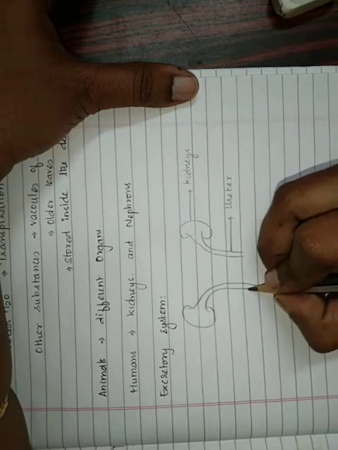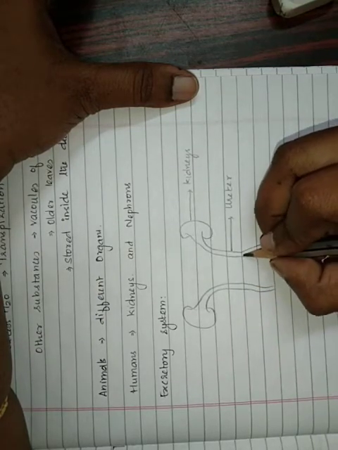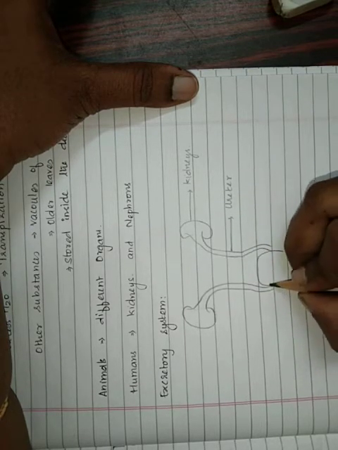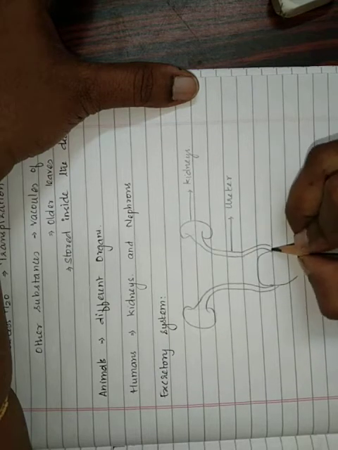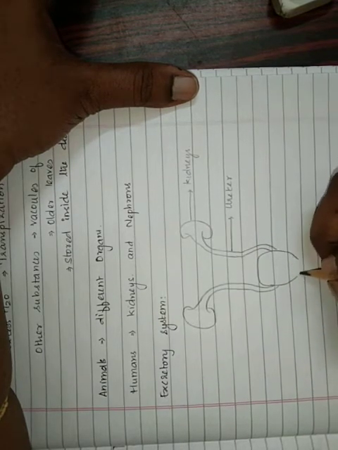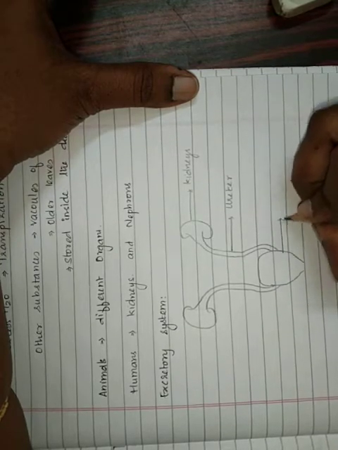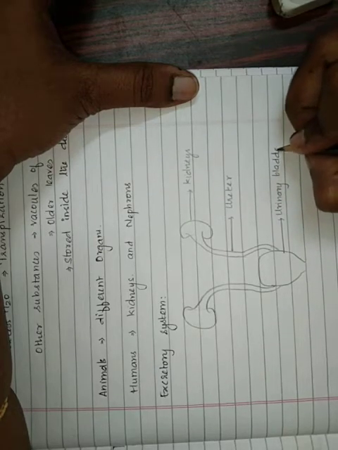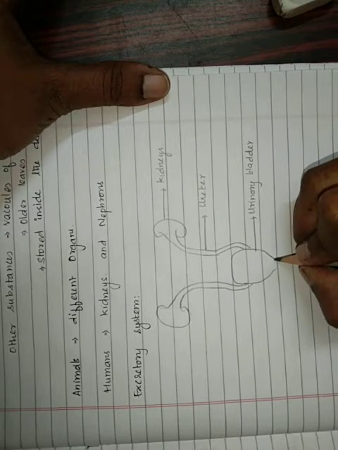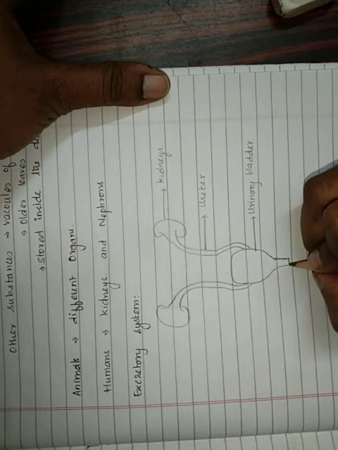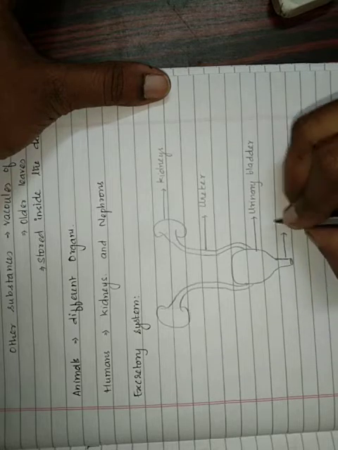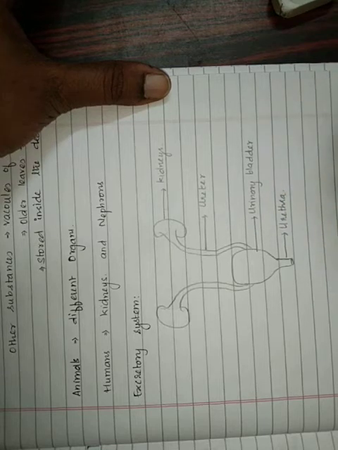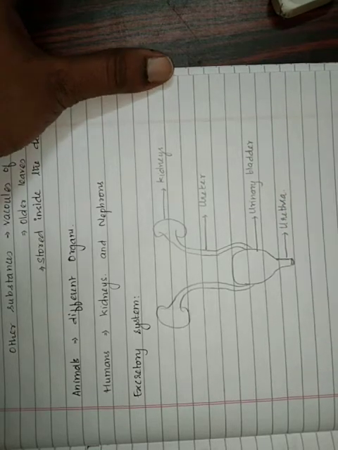And this ureter enters into a small bag-like structure, which temporarily stores this urine for a short period of time. This small sac-like structure is called the urinary bladder. And from the urinary bladder, urine is excreted out to the external through a small tube-like structure, which is called the urethra. So this is the excretory system.